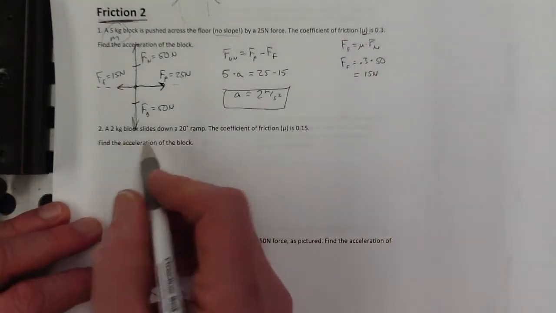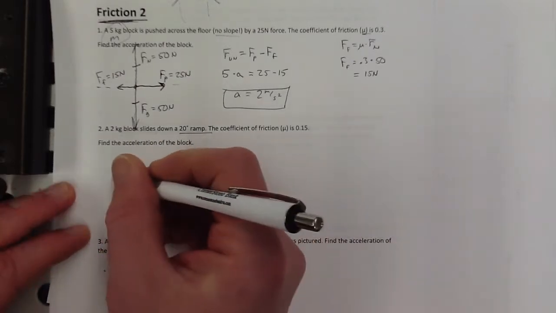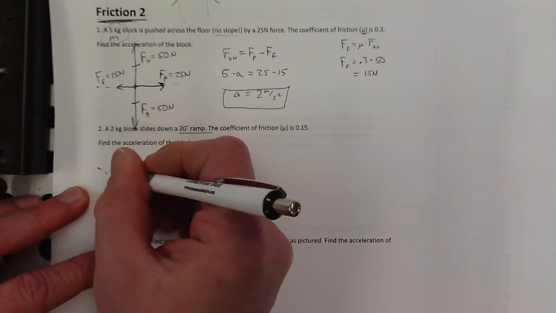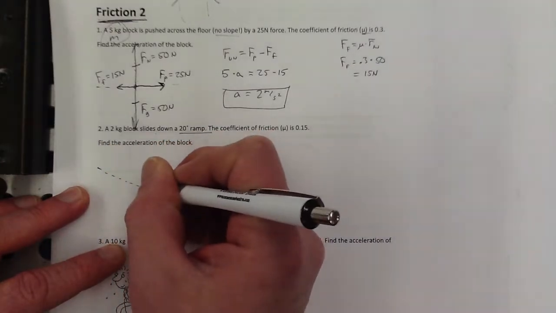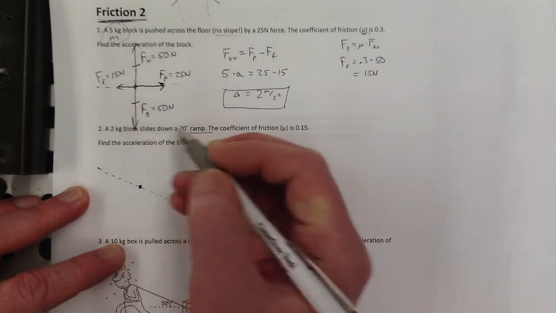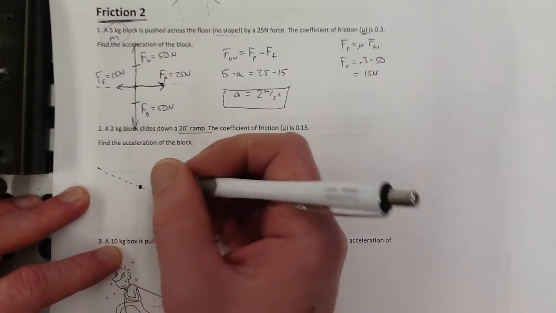All right, number 2. A 2 kilogram block slides down a 20-degree ramp. Speaking of kitties sliding off things, you could have a 2 kilogram cat, kind of smallish, I guess.